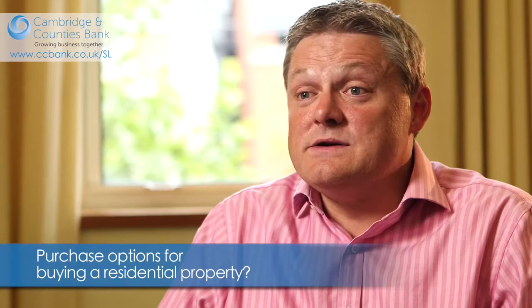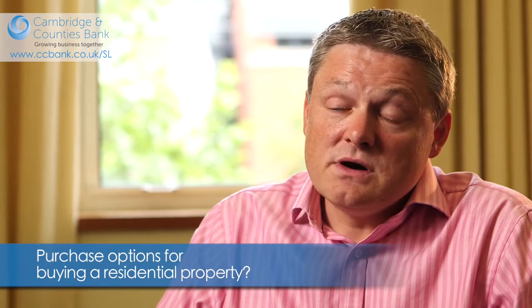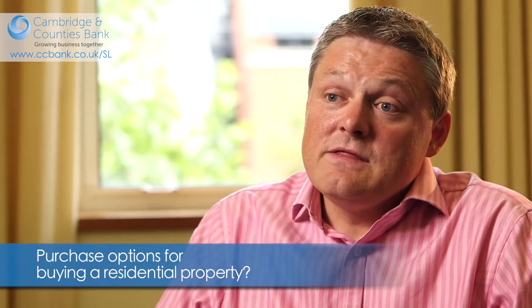Most funders will allow you to borrow in your personal name or joint names with business partners or your life partner. The more specialist funders like Cambridge and Counties Bank will allow you to borrow in a limited company name or a limited liability partnership name, or sometimes even in a trust name. The one thing you will not be able to borrow in is a pension fund name, as the present regulations do not allow residential property to be purchased in pension schemes.